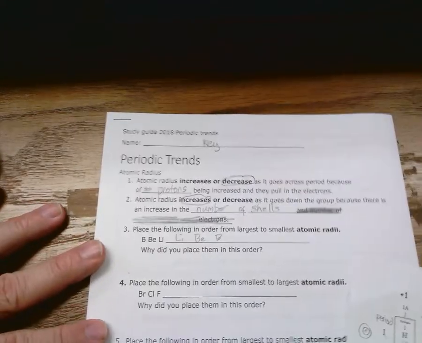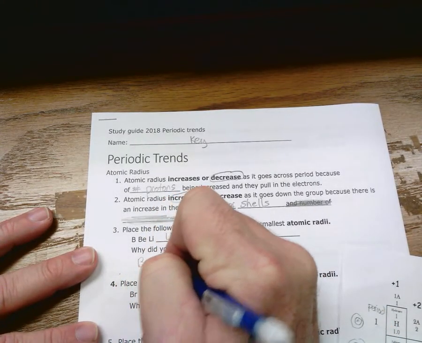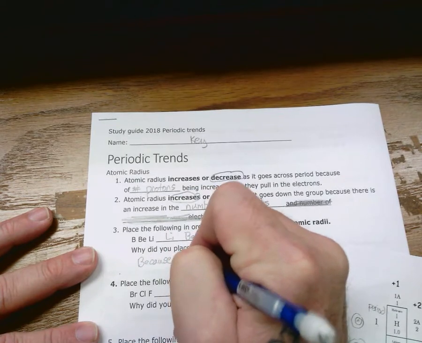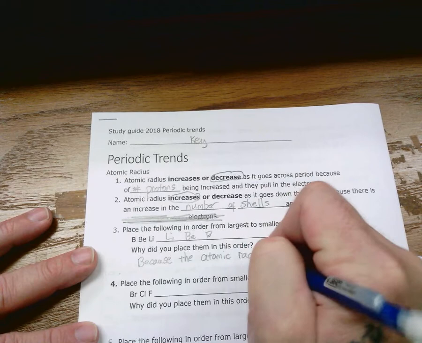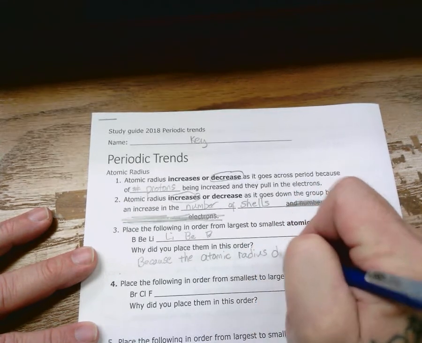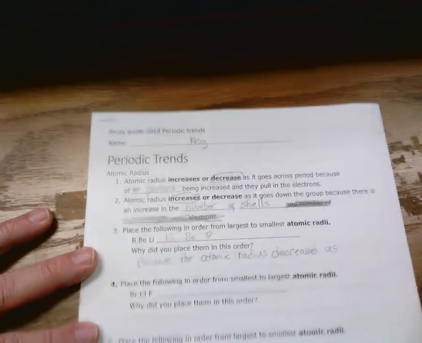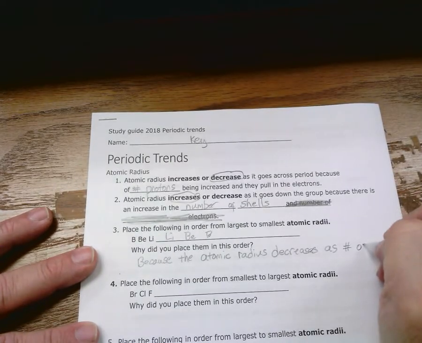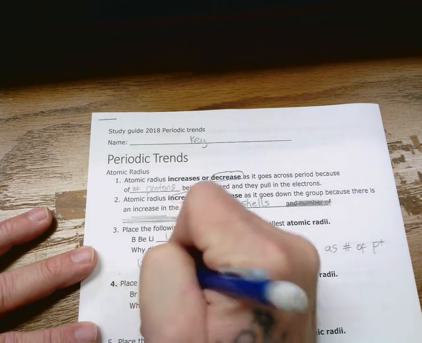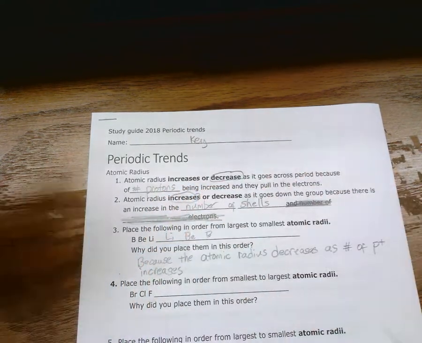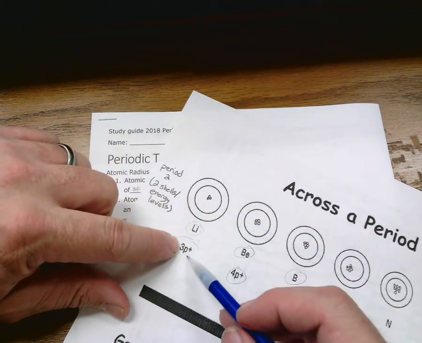Why did you place them in this order? Because the atomic radius decreases as number of protons increases. Right? Decreases because the protons increase.